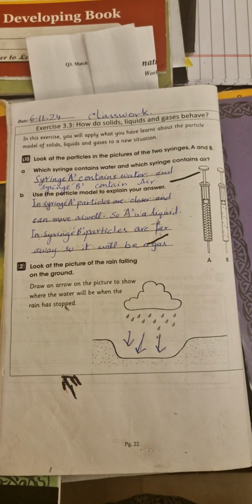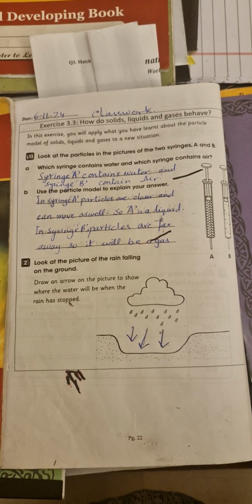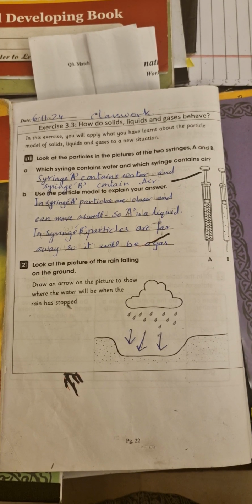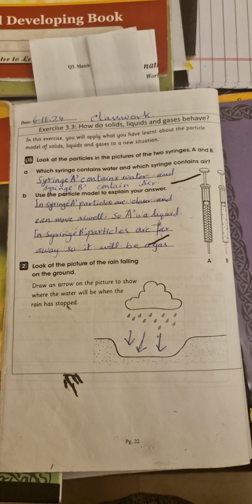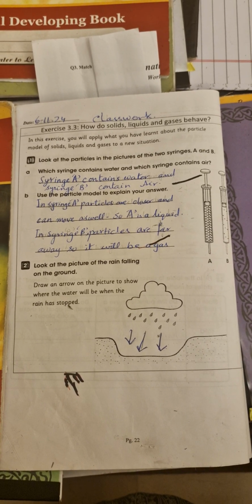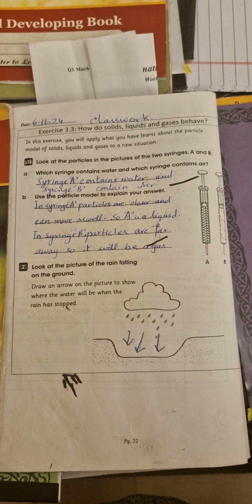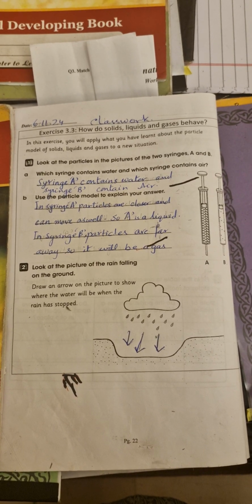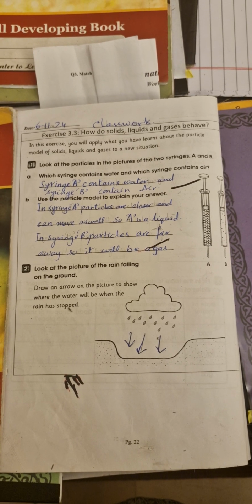Now, since the particles are very close in solid, they don't move, they only oscillate at their own place. That means they move in their own place and don't go anywhere from there. That's why the solid has a particular shape, because its molecules don't move and they just oscillate at their own places.